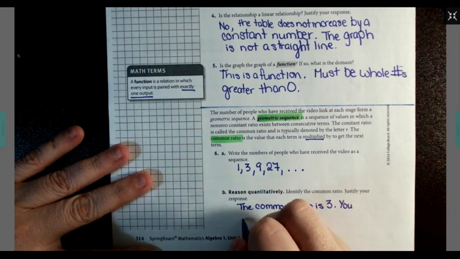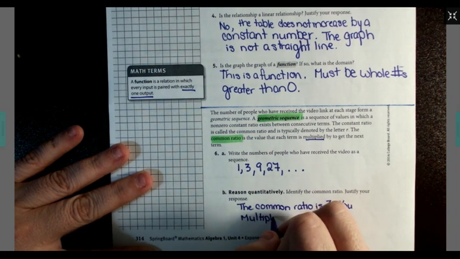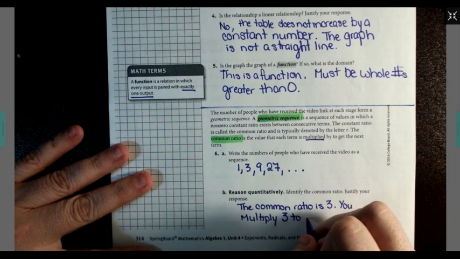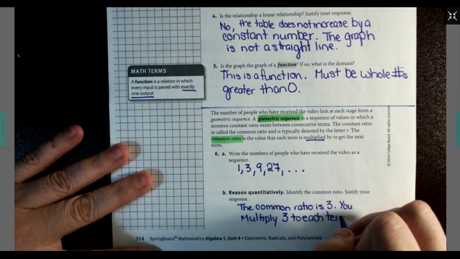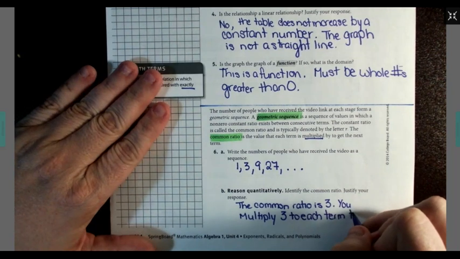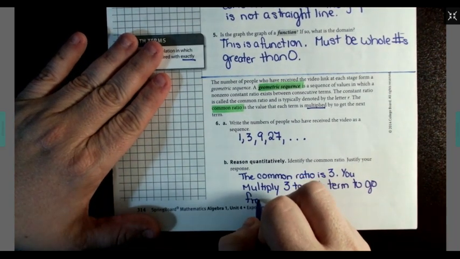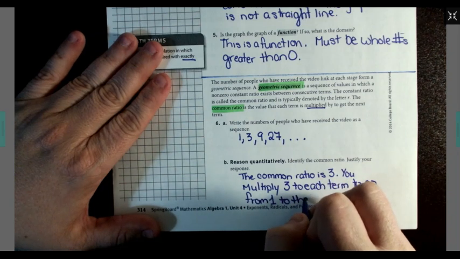You multiply 3 to each term to go from one to the next.